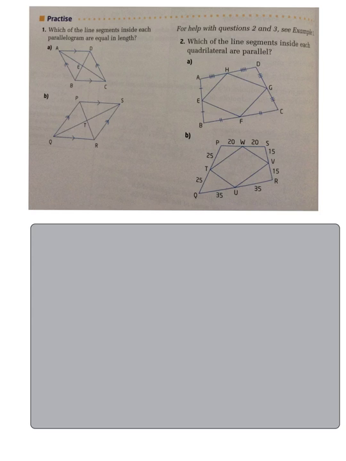So question 1 from the homework says, which of the line segments inside each parallelogram are equal in length? And it's a parallelogram because the opposite lines are parallel. So we know that in a parallelogram, the diagonals will bisect each other. So we know that AE equals EC, and of course ED equals EB.